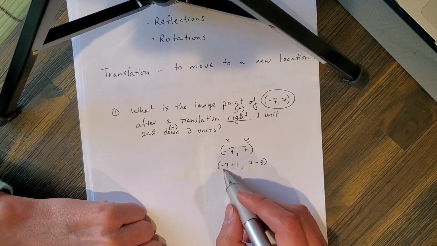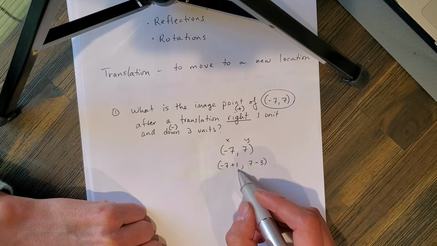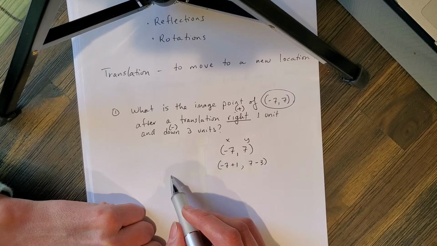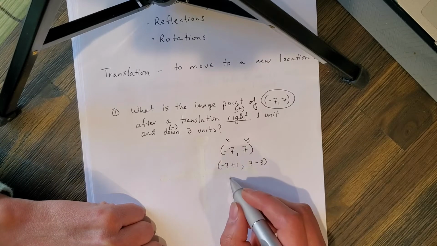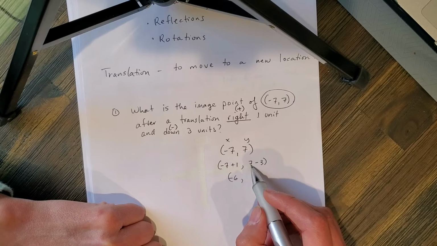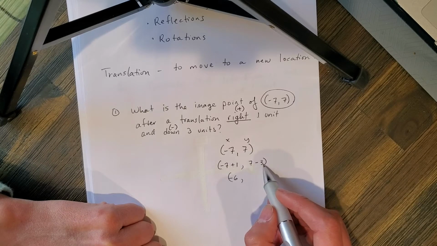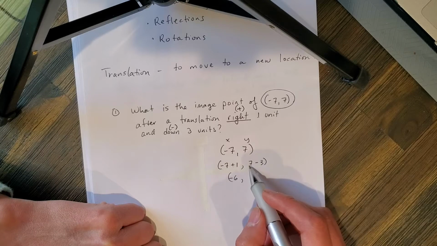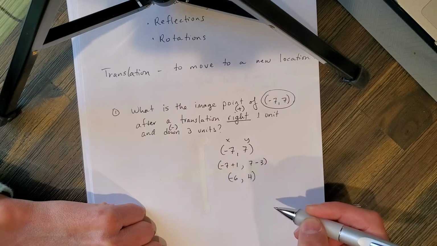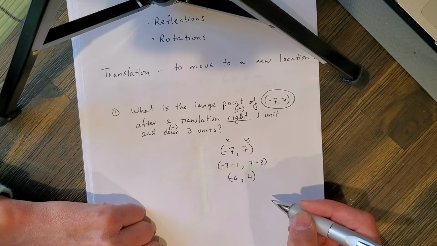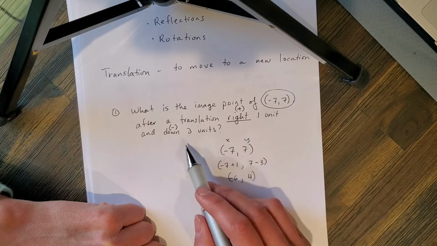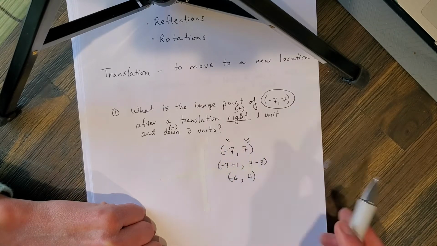So now just do the math. What's negative 7 plus 1? Right? So think of it. If we were on negative 7 and we go 1 to the right, we would be at negative 6. So this would be negative 6. And then here, if we're at 7 and then we go down 3, right? Then we're just subtracting 3. So 7 minus 3 is 4. Okay? And so this would be the translation 1 unit right and 3 down.